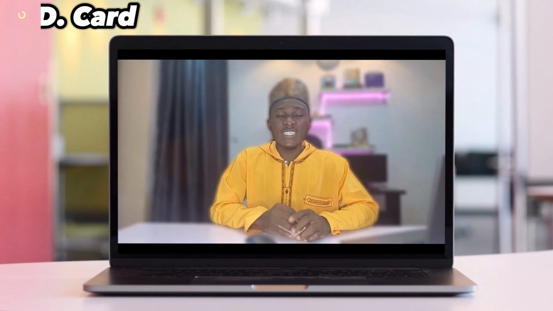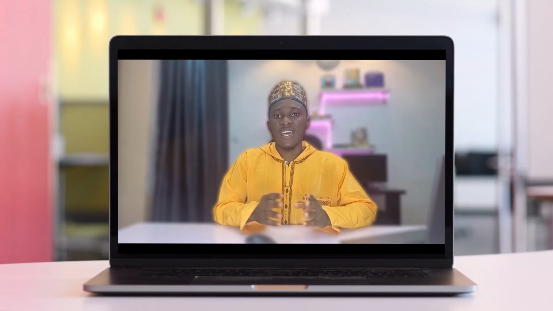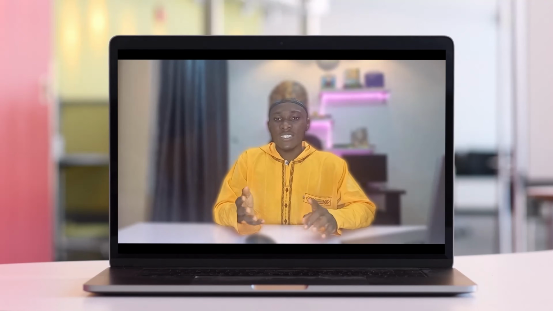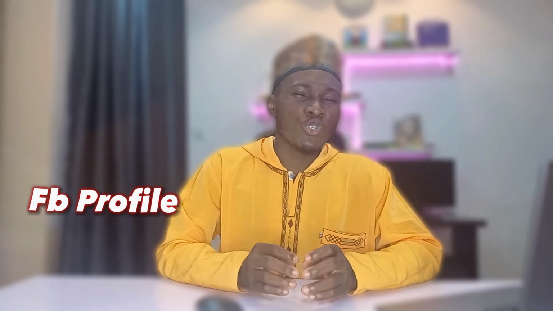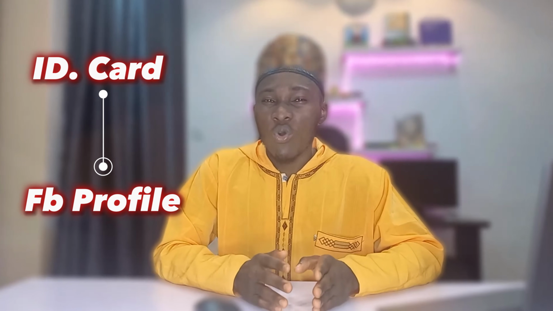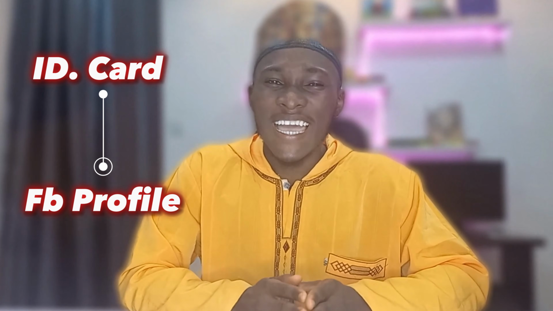The first thing you need is an ID. It doesn't have to be an international passport. It can be a driver's license, an international passport, or your school ID card. The main thing you have to notice is that you should log into your Facebook account and come to your profile. Make sure that the name on your Facebook profile tallies with the one on your ID card. This is very, very important, or else you will not be able to get back your ad accounts.